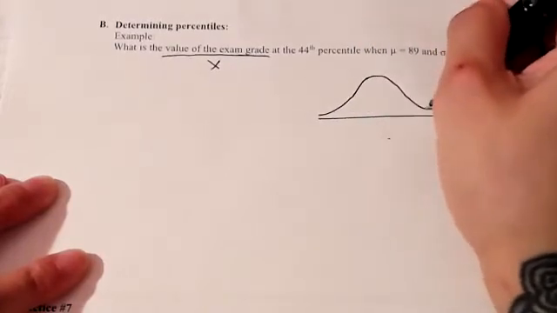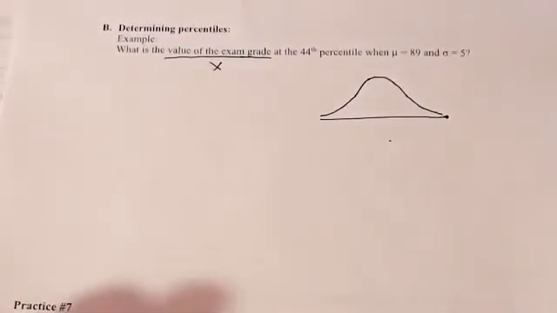If you think about this logically, what do you think your z-score would be if you want to find the exam grade at the 44th percentile? Is this z-score going to be positive or negative? Negative. Yes, absolutely negative.